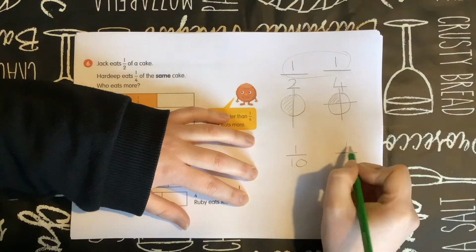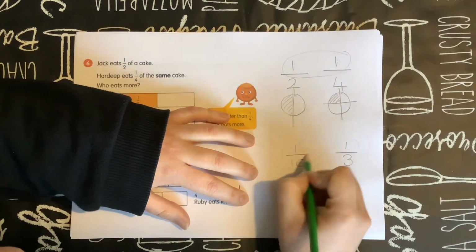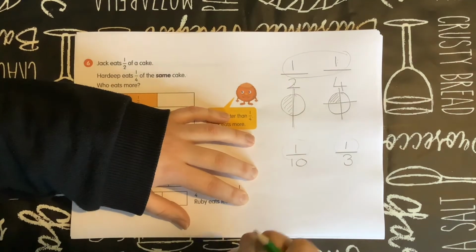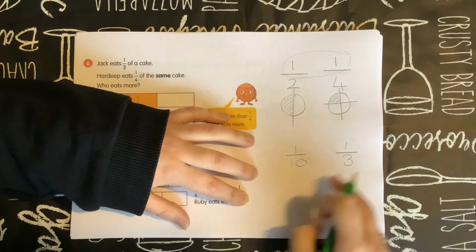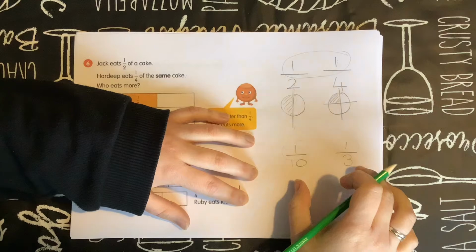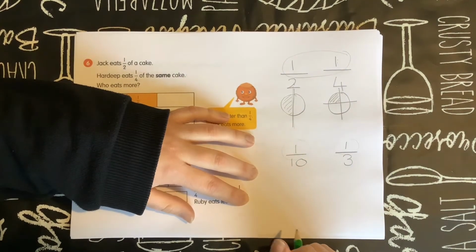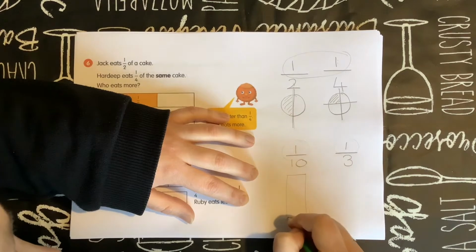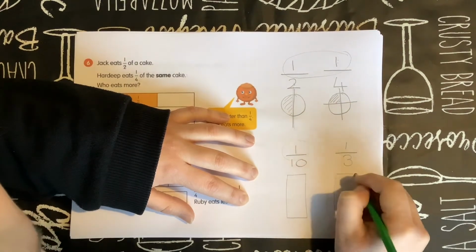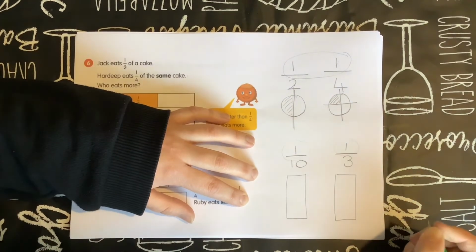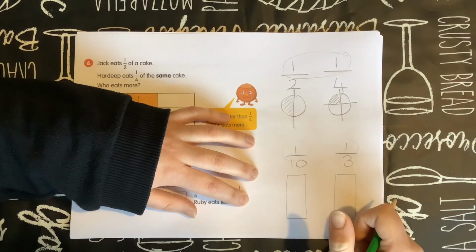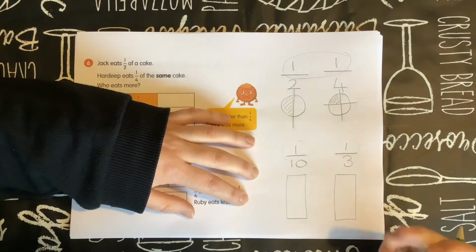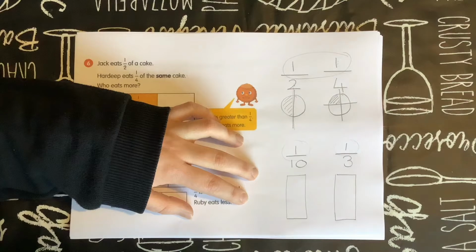Well, if we break it down, we know that both people have 1 out of 10 slices or 1 out of 3 slices. Now, if that is the same chocolate bar, for example, so I've got 2 Galaxy bars in my hand. They're both 2 of the same size Galaxy bar.